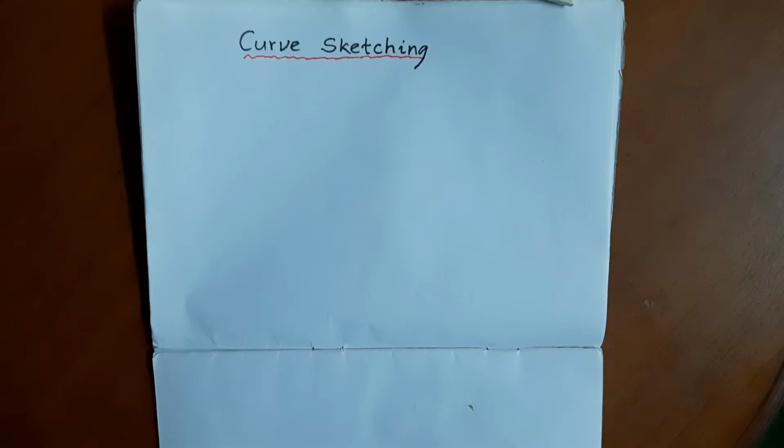So now let's begin today's topic, curve sketching. One of the beauties of mathematics lies in curve sketching, because different types of equations give us different types of curves, or some equations give us a straight line. So it is visual, and the beauty lies in this curve sketching.